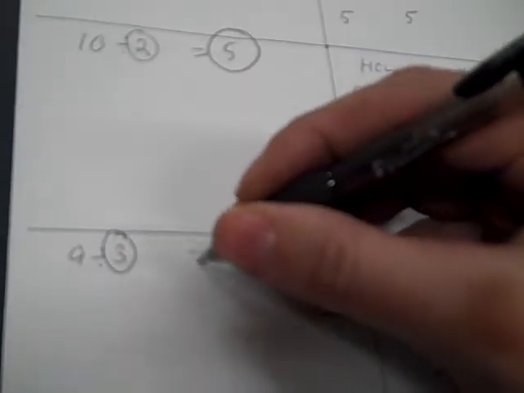Now the 3. So 3. Remember, we need to make 9 people. There's 6. And there's 9. So how many did that take? 1, 2, 3. So 9 divided by 3 equals 3.